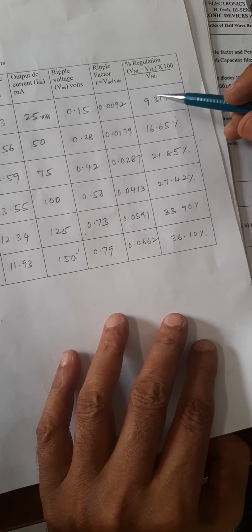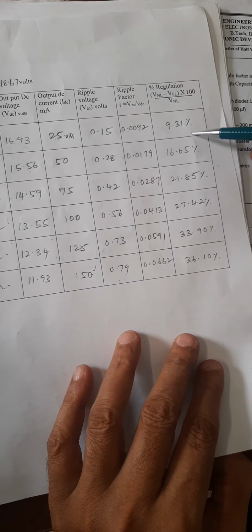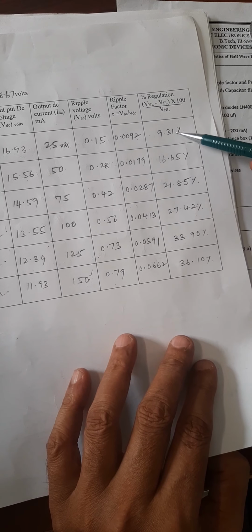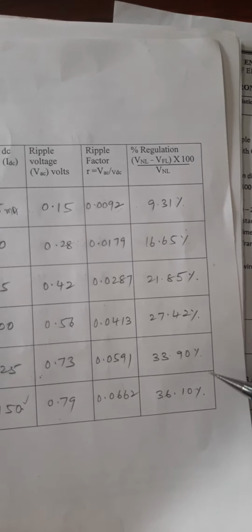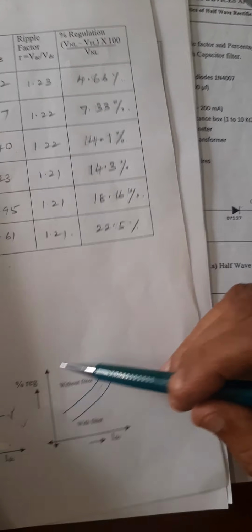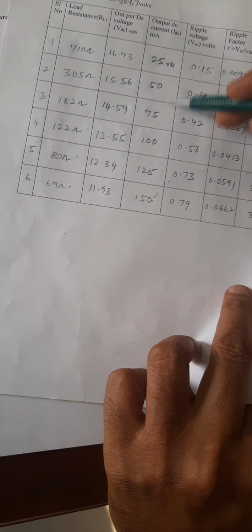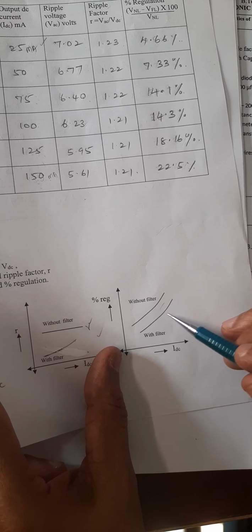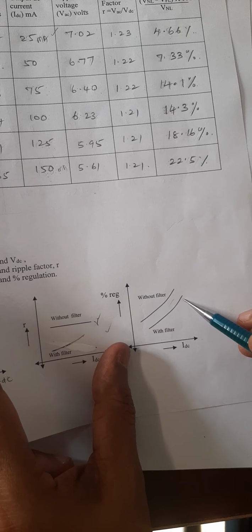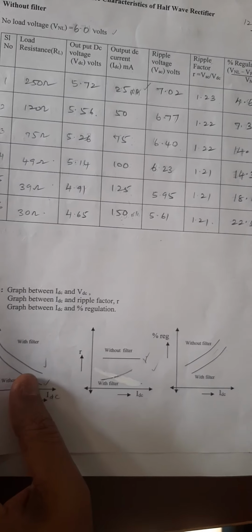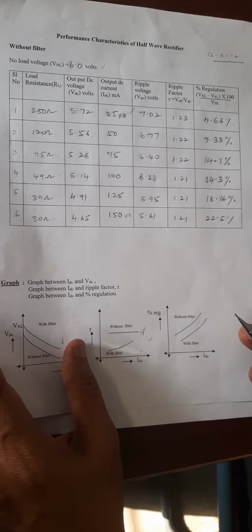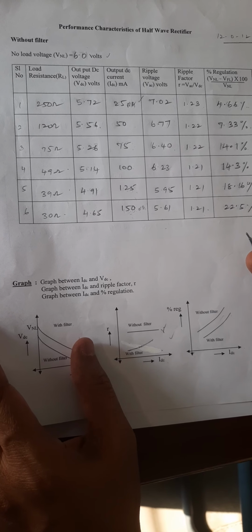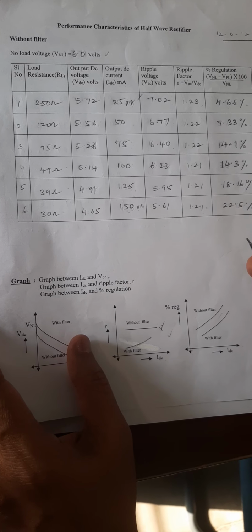The last one is IDC versus regulation, from 25 milliamps to 150, you see 9.31 to 36.1. So the regulation increases with respect to the IDC. As IDC increases, the regulation slightly increases with the filter also. So you can see this graph, and you realize this graph with respect to the readings I have shown you. So this was about the performance characteristics of the half wave rectifier with and without filter.